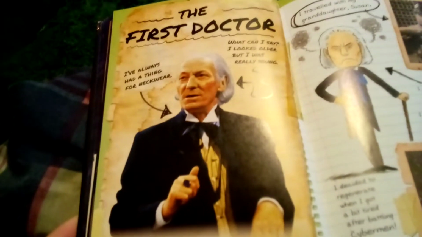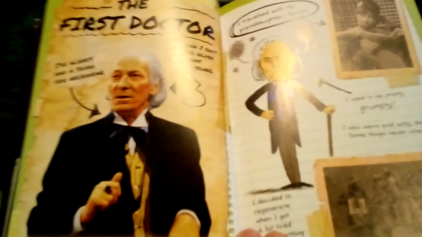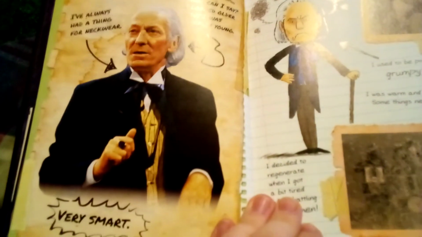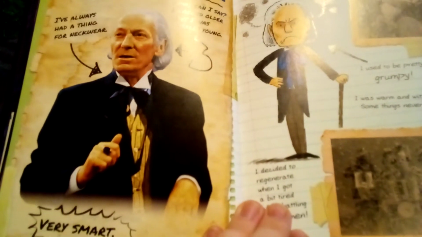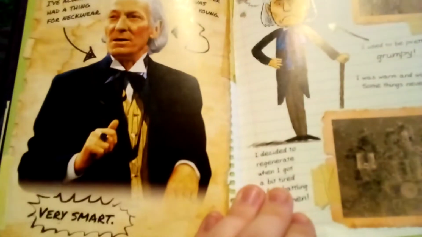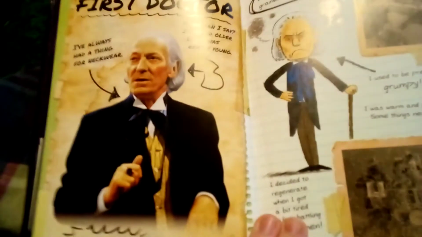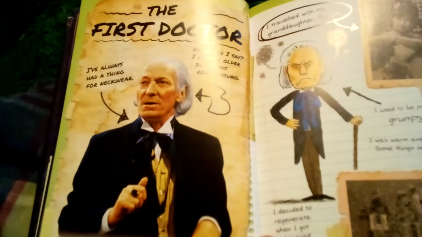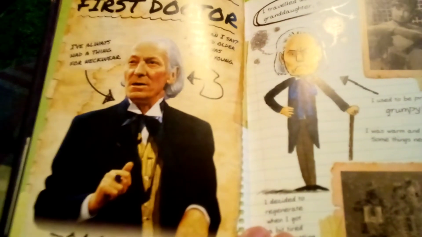So the first Doctor, his name is William Hartnell. There were a couple of other people who replaced William Hartnell after he died, like Peter Hardnell or something like that. I can't remember his first name, but his last name was Hardnell. And then there was David Bradley, who, if you watch Harry Potter, played Argus Filch in those films.